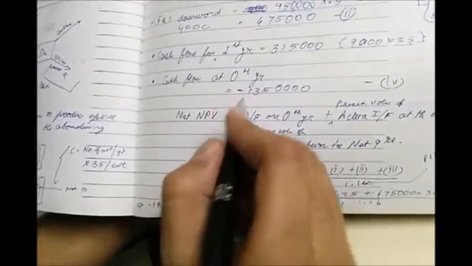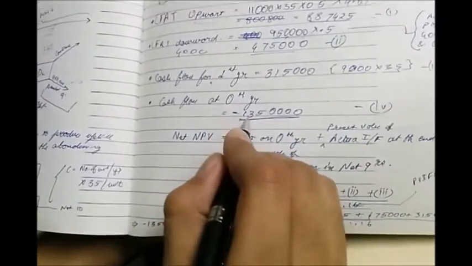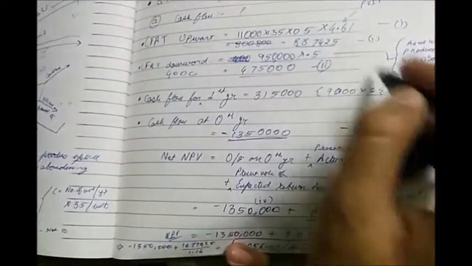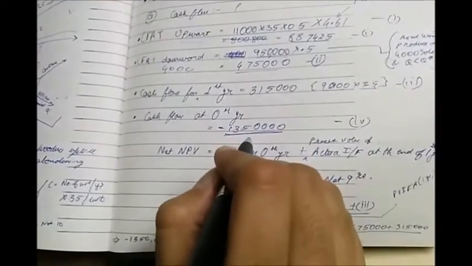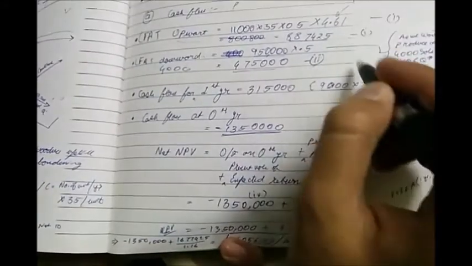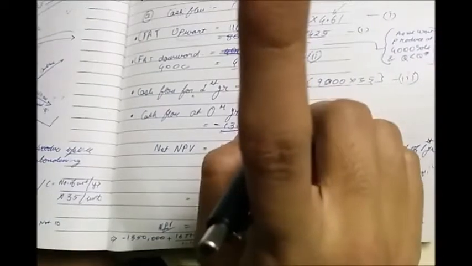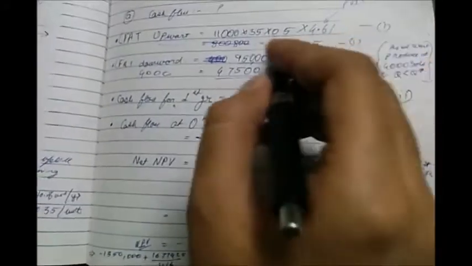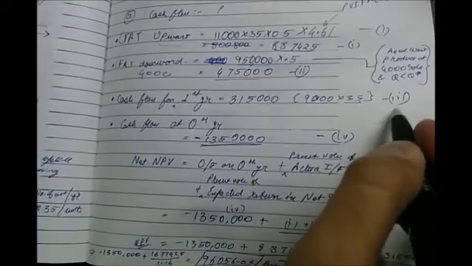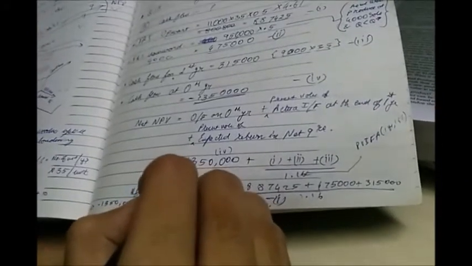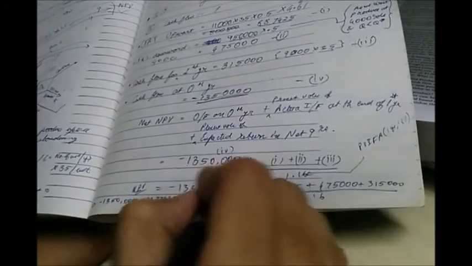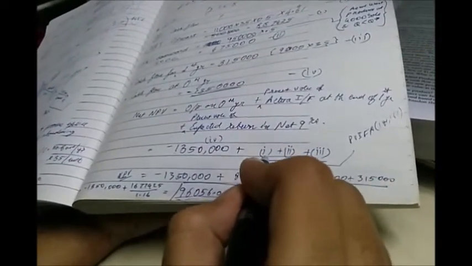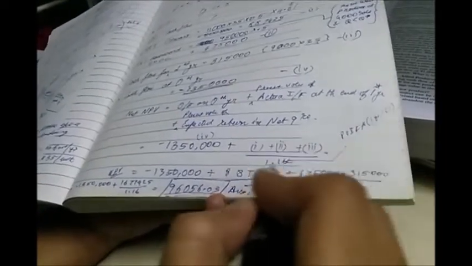But at year 0, what I am investing is 1,350,000. You will see that these three are at the end of the first year, while this investment is at year 0, so again I have to discount these three things for 1 year. So my net NPV will be, giving this particular thing as first, this as second, this as third, minus 1,350,000 plus these discounted for 1 year by 1.16, because the first, second and third were at the end of the first year.